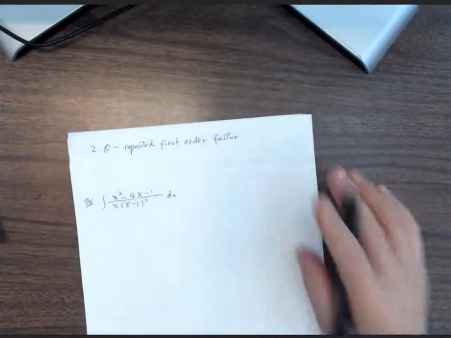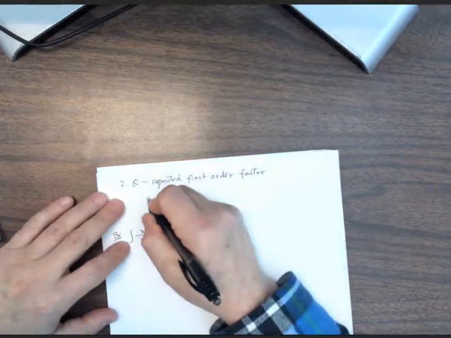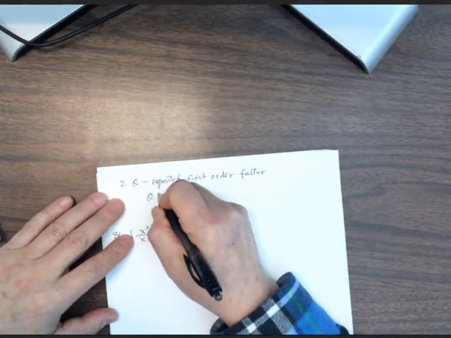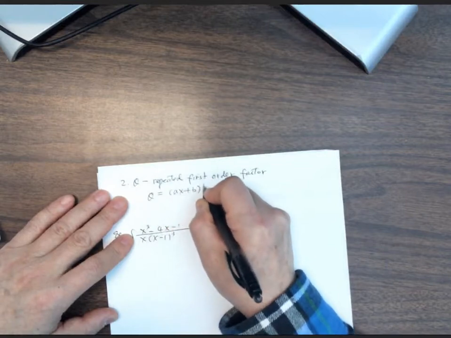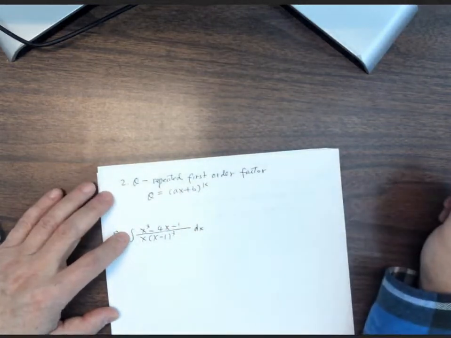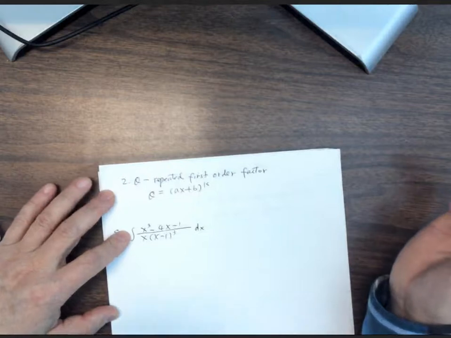Alright, let's see. What if q contains ax plus b to the kth power, among other things?